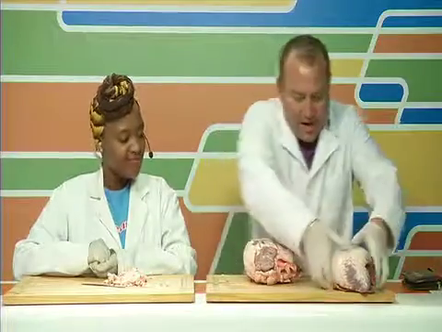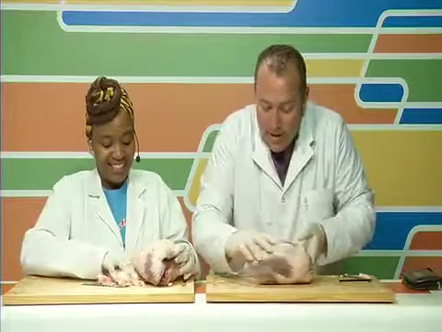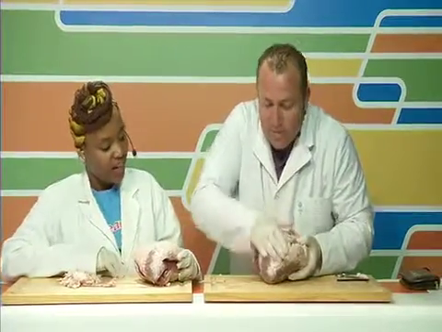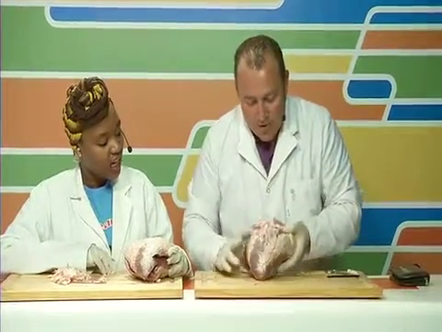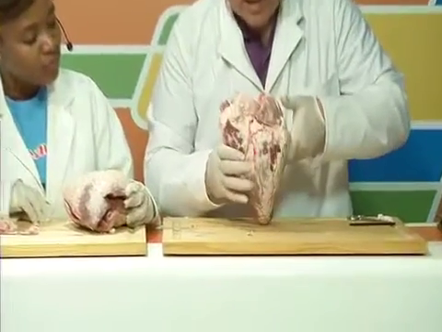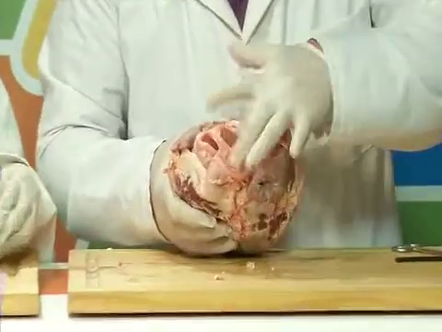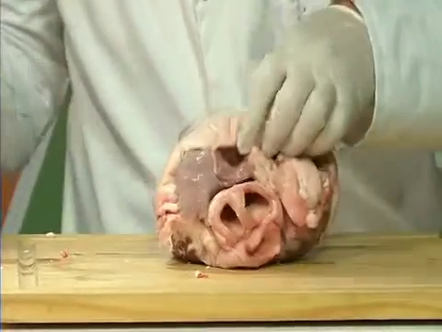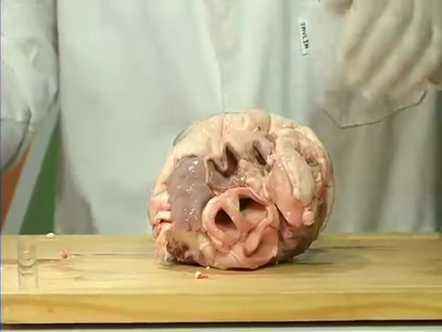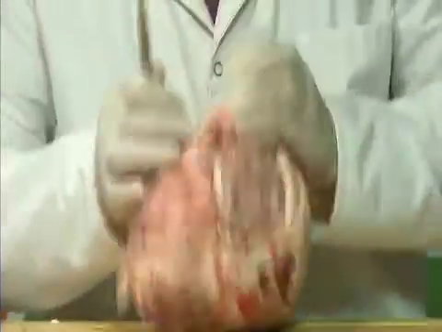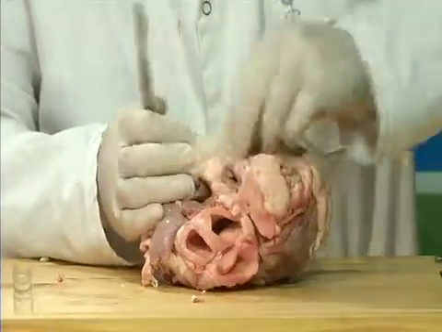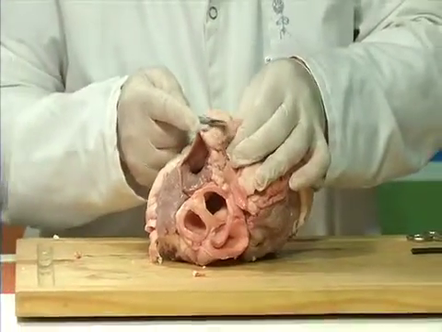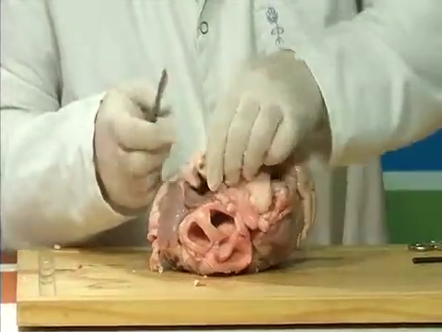Looney has done quite a nice job with this. She's taken it off. Look how nice and solid, meaty that is. The reason why I haven't cut this one yet is because I want to have a look at these things over here. Those things here are your arteries and veins. You will notice there's still a lot of fat around here. I'm just trying to get rid of it without cutting my fingers off.